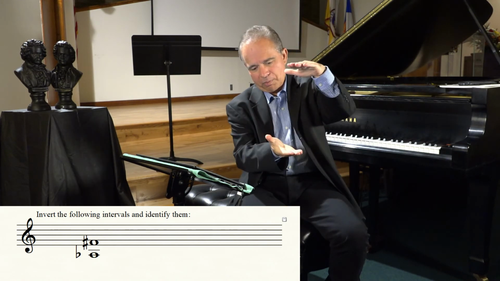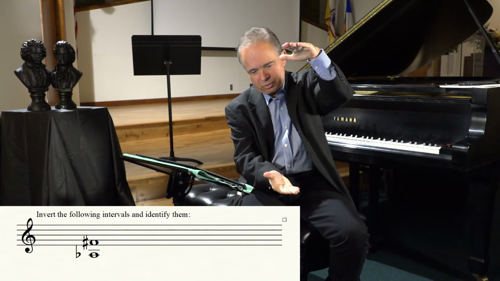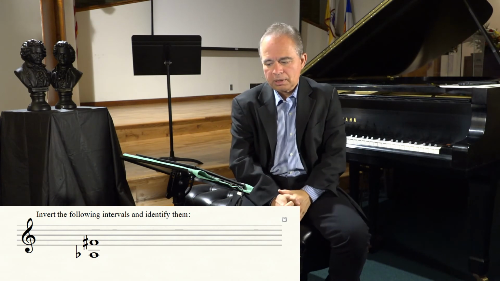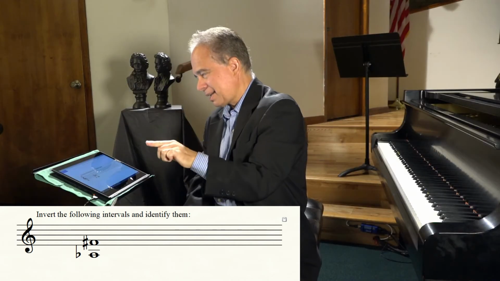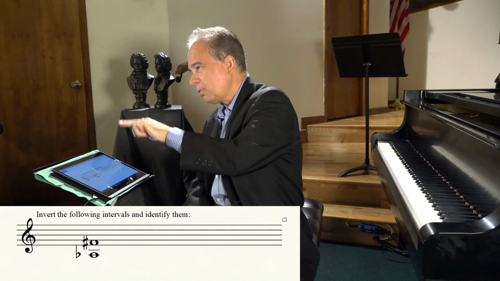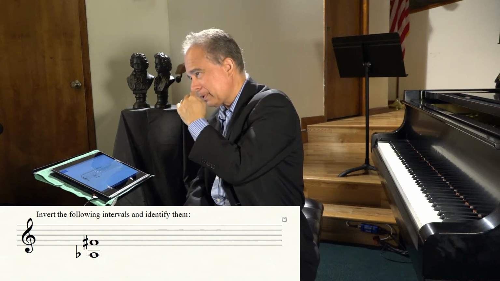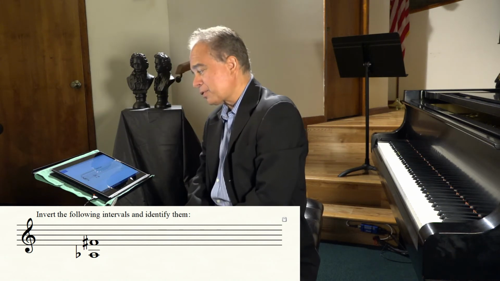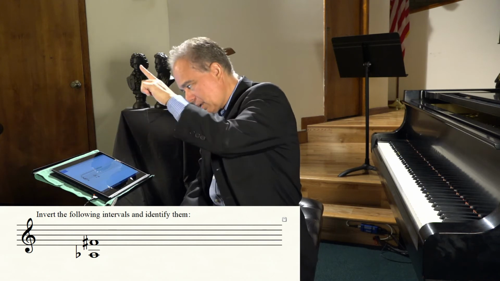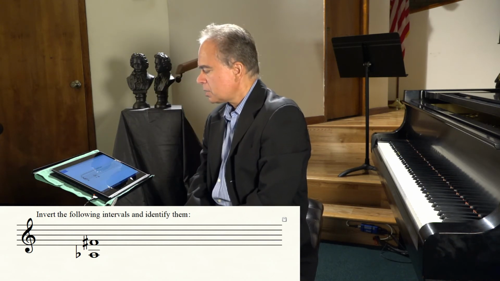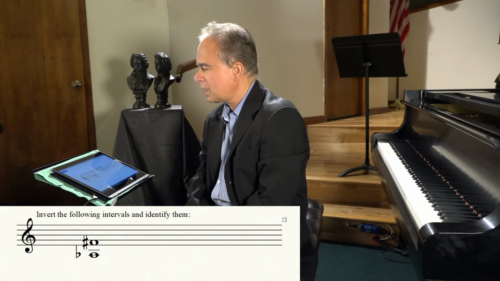If I go from minor to major to augmented, okay? So remember, sixths invert into thirds. So my resulting interval here is a third again, F sharp to A flat, because I'm bringing the A flat up an octave.